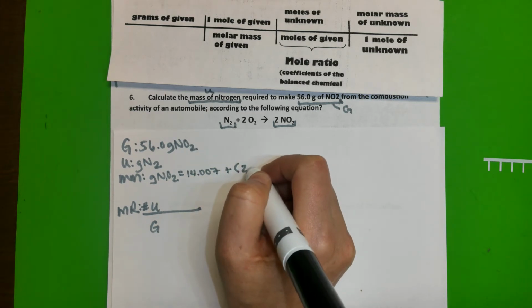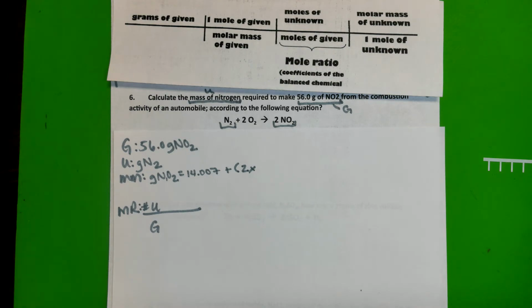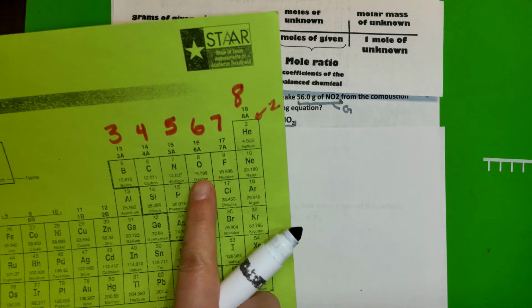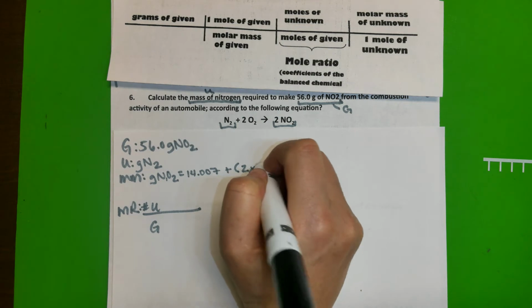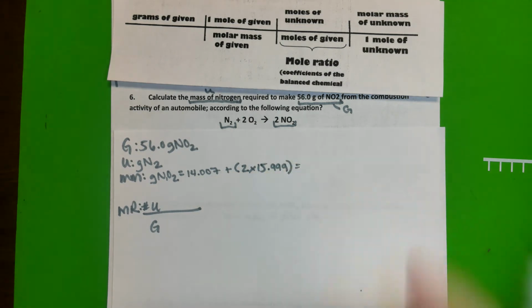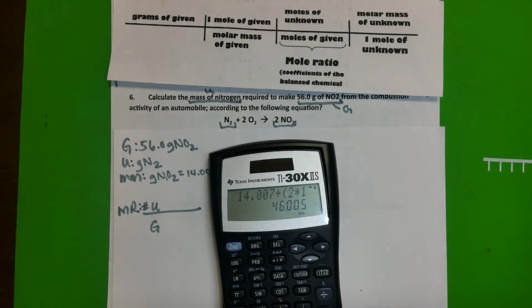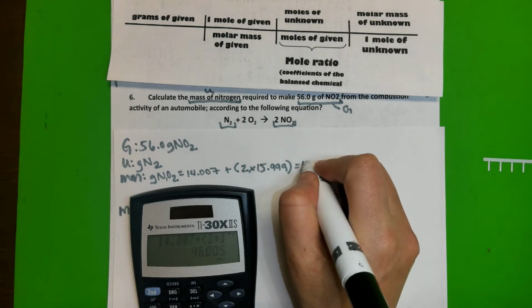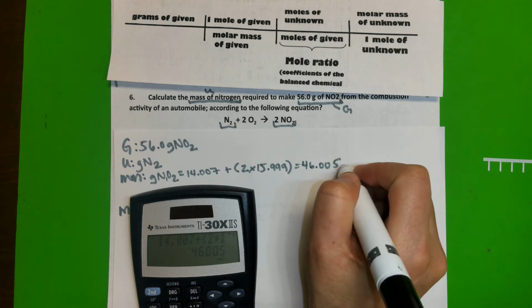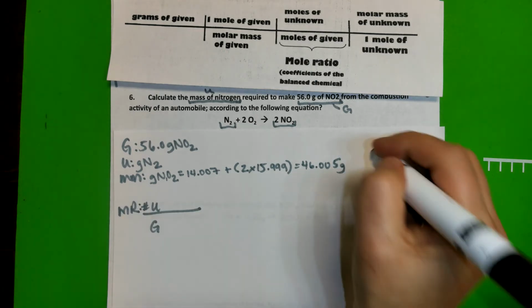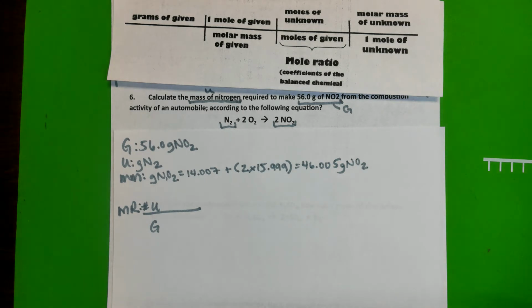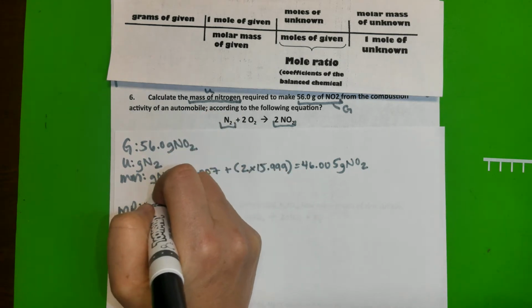So each of them is 15.999 for oxygen, so 2 times 15.999. We put it in the calculator: 14.007 plus 2 times 15.999, close it up with a parenthesis, so that will be 46.005 grams of NO2.